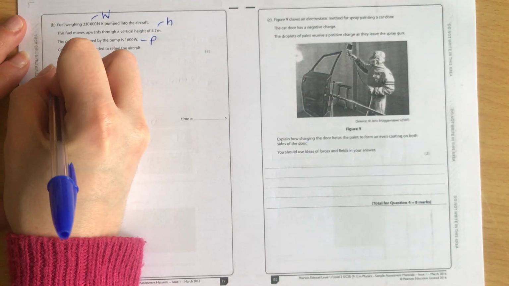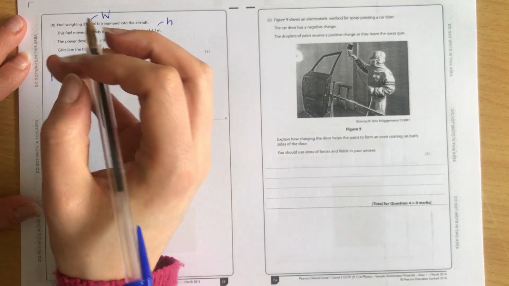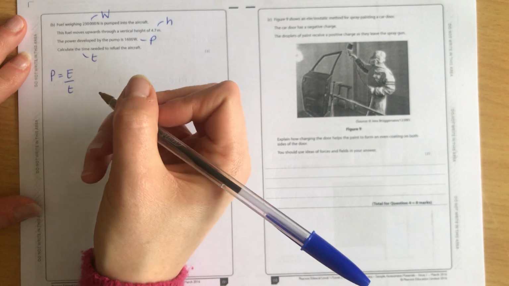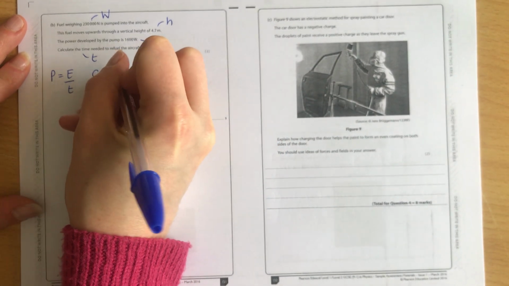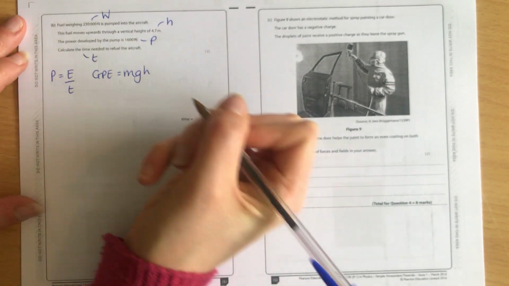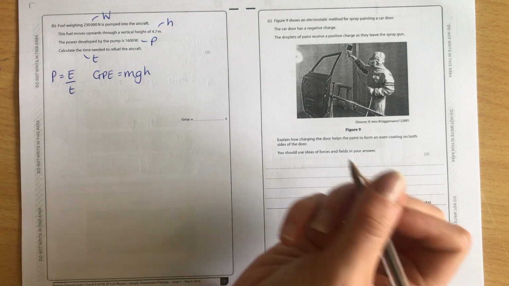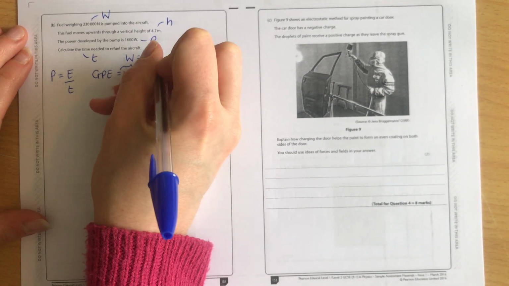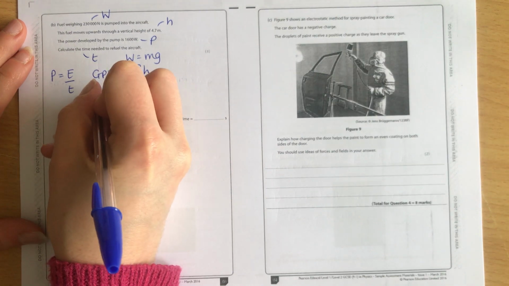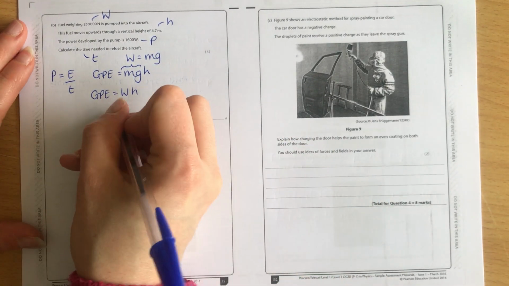Now I know that power equals energy over time. And if I'm pumping the fuel upwards, I'm giving the fuel GPE. And GPE equals mgh, as we know from the first question in the paper. Conveniently, mg is also equal to W. So weight equals mg. So I can say that GPE equals weight times height. So I'm going to work that out.